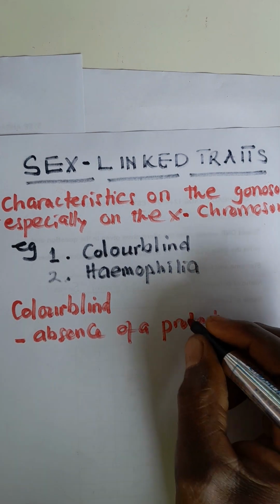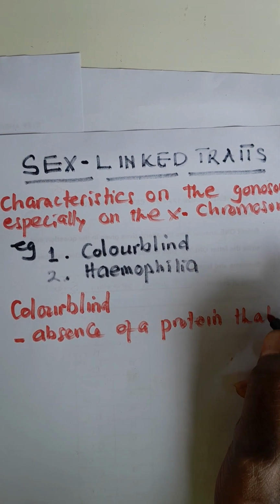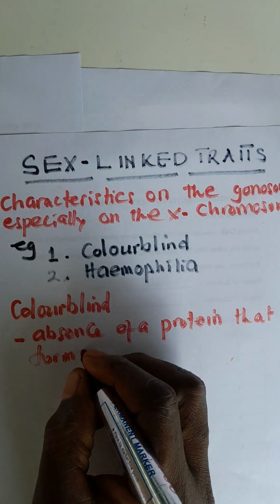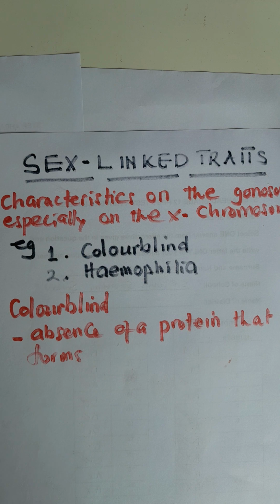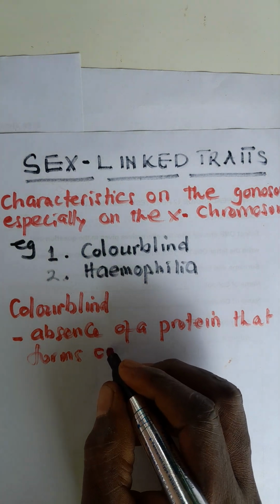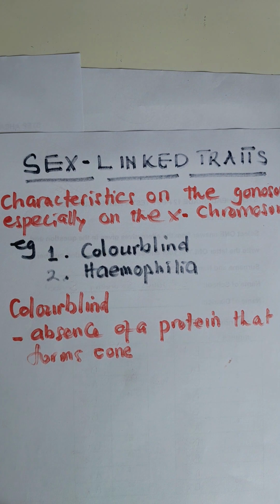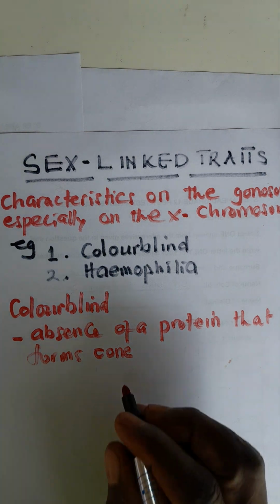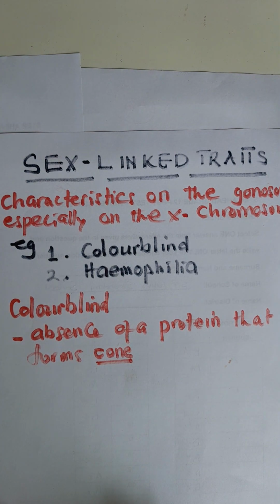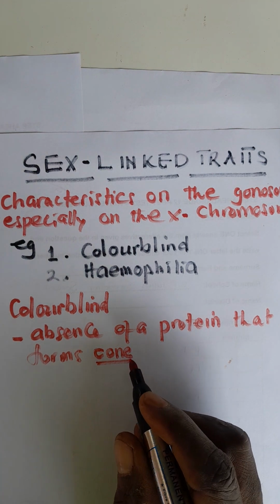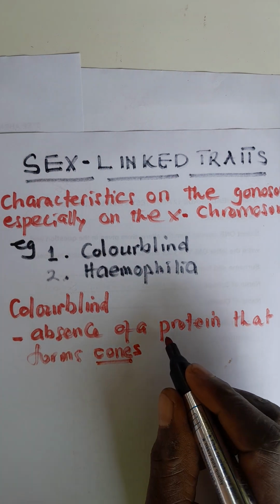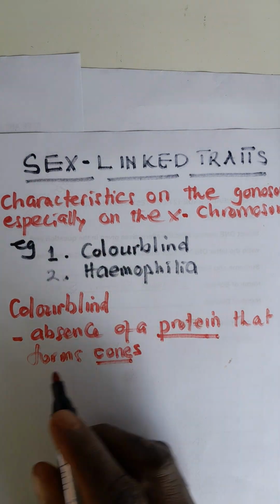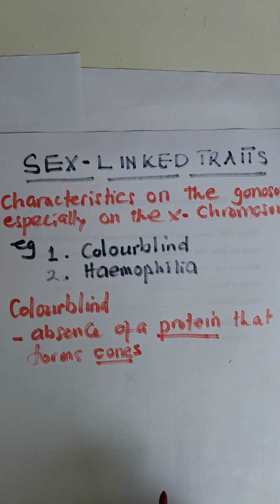A protein that forms the cones. Remember, in our eyes, we have special cells on the retina, particularly on the yellow spot. They are the photoreceptors that are sensitive to light. So these cells are called cones. These cones are made up of a protein. So if this protein is absent, then it means a person is going to be color blind.